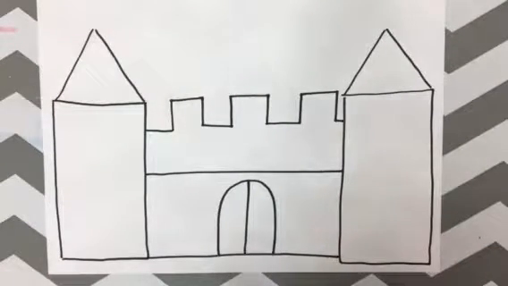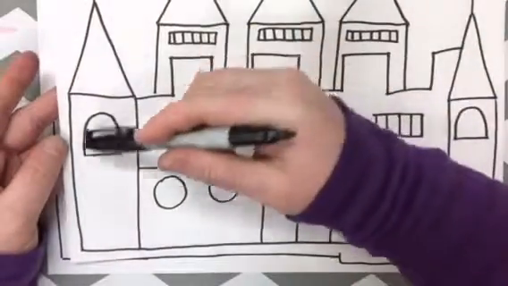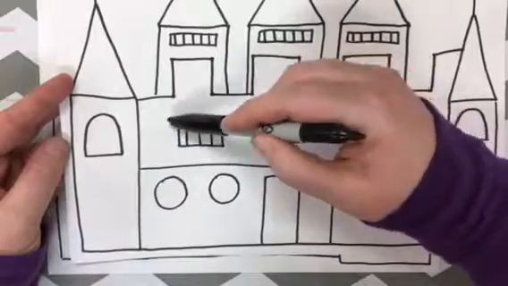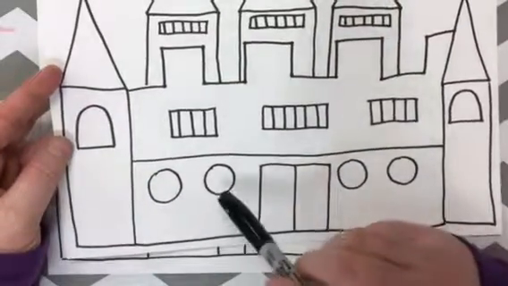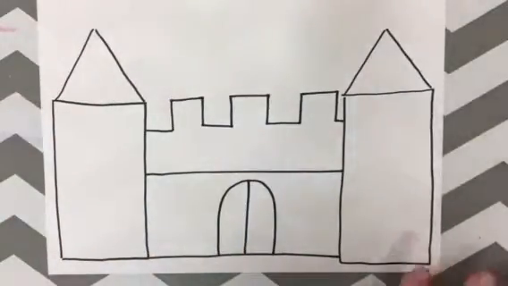All right, now let's talk about windows. Now the fun thing about windows is there's so many shapes that you can do for windows. We can do a round shape, we could do rectangles or squares, we could do circles, any shape you would like.